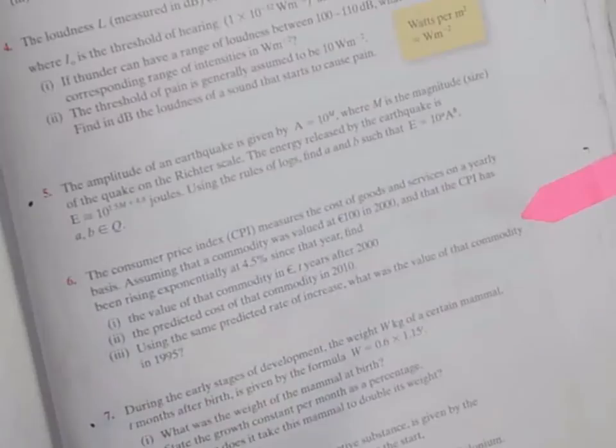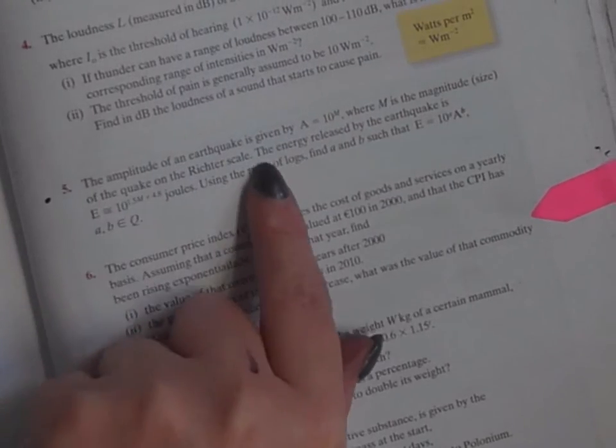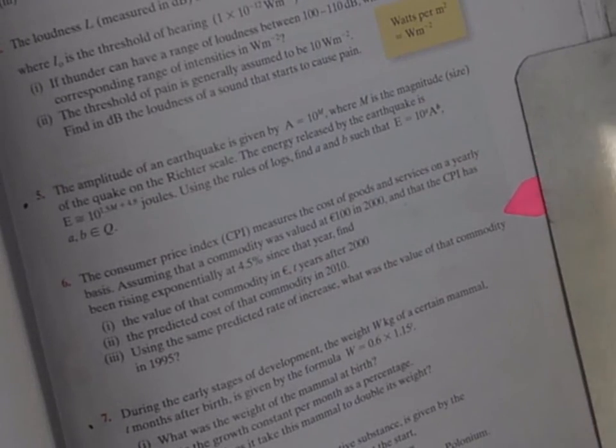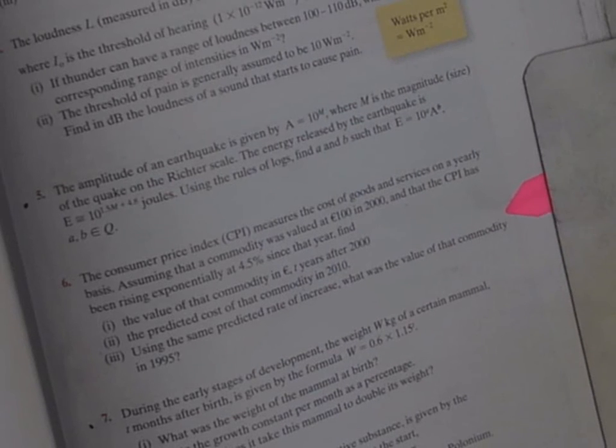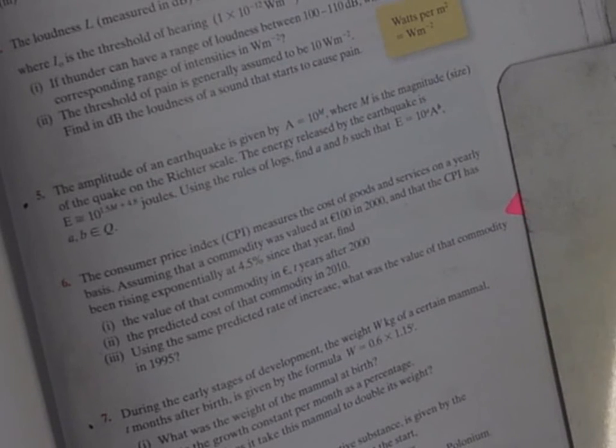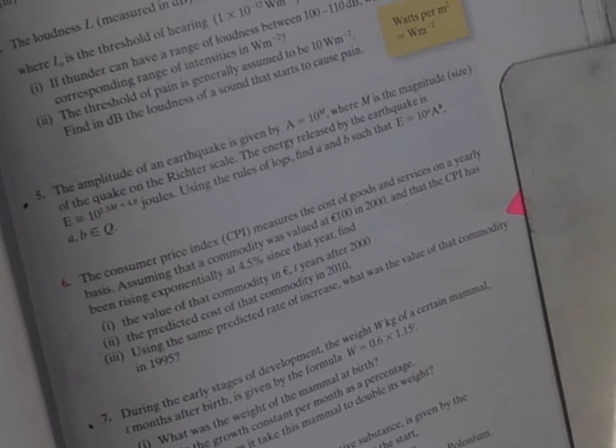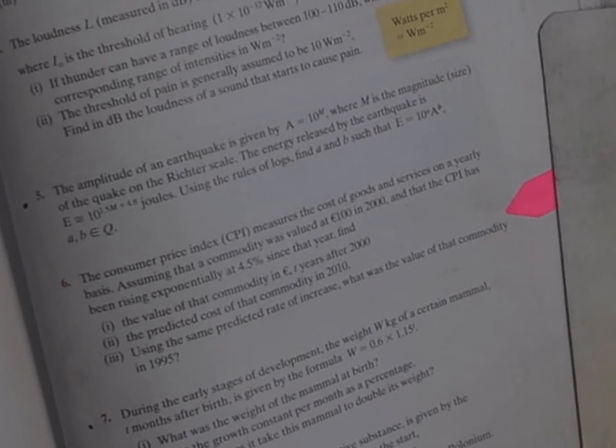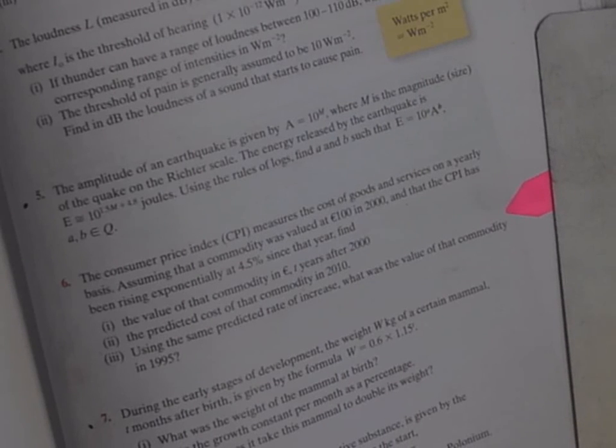So we have, right, the amplitude of an earthquake is given by A equals 10 to the power of m, where m is the magnitude of the quake on the Richter scale.